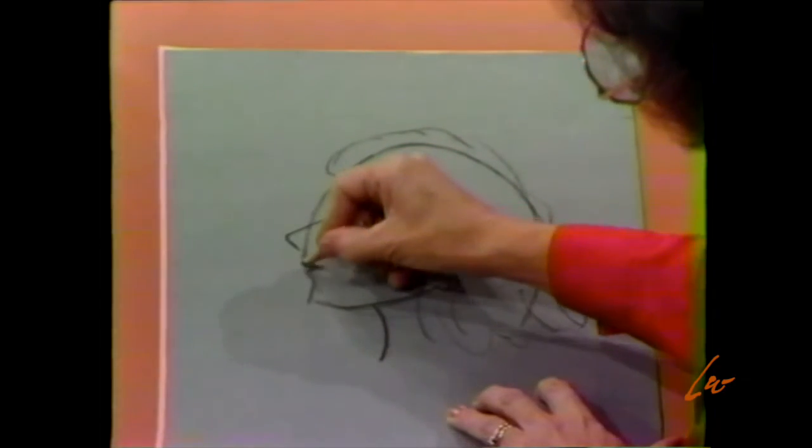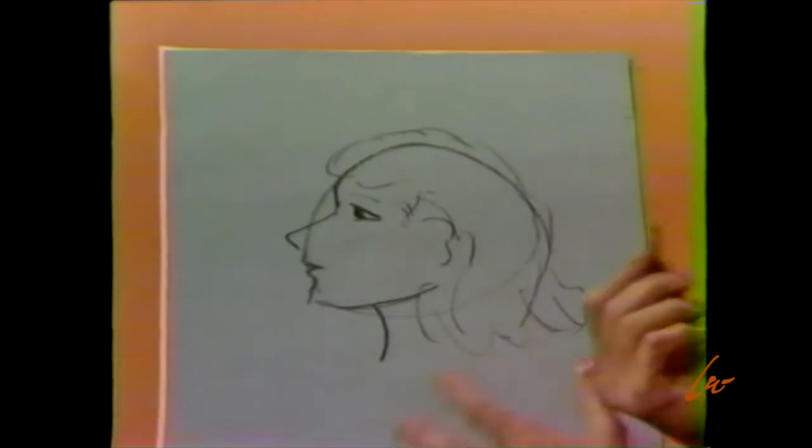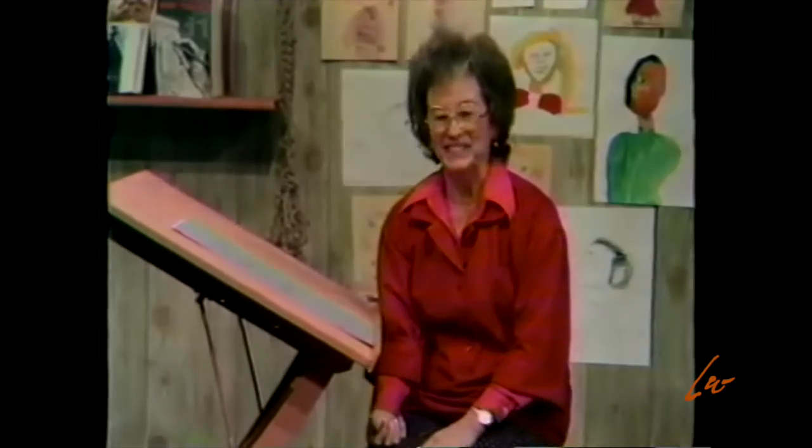I hope that you'll look at people. That would just give you a rough idea of how to do the profile, too.